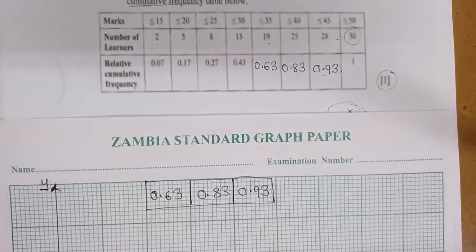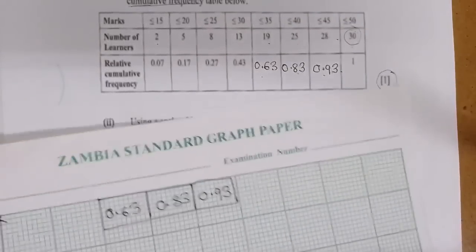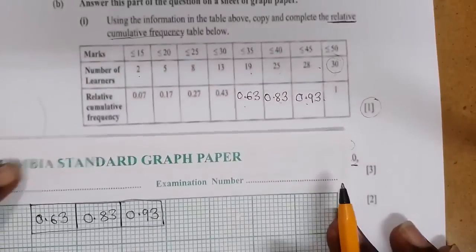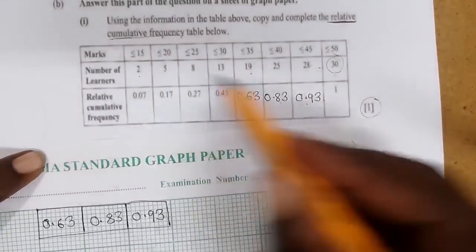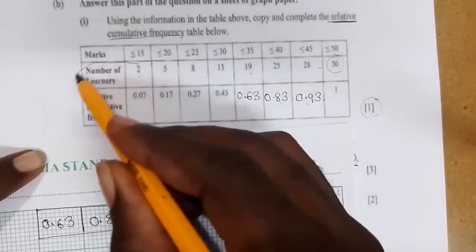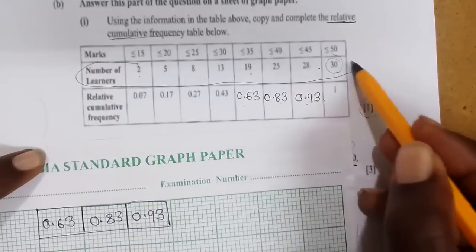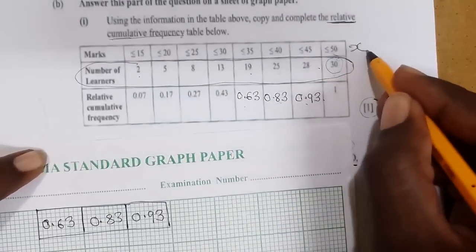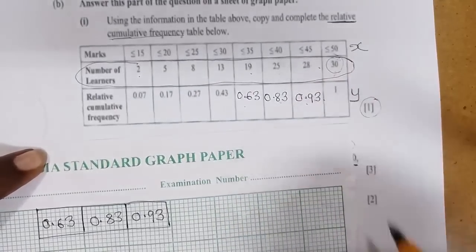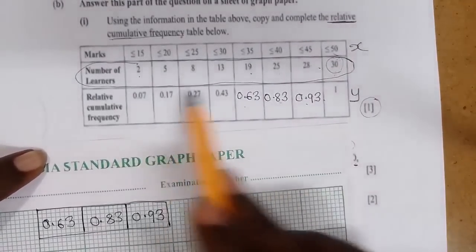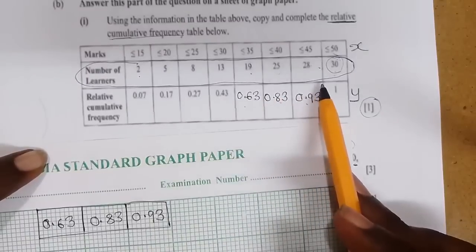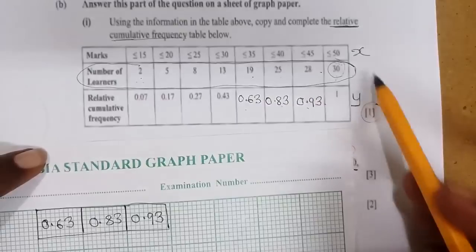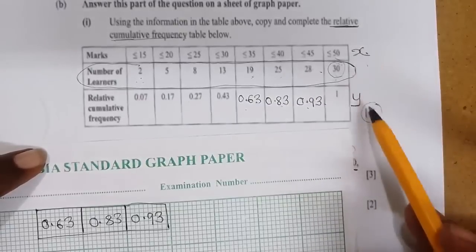So after you do this now, the other thing that we need to do is to plot this. So I'm going to show you how you are going to plot this. You need to forget about this middle row. You do what? You forget about this middle row. This one on top will be the x-axis. This one down is the y-axis. So you forget about this. Have you seen? So this is what you need to do.